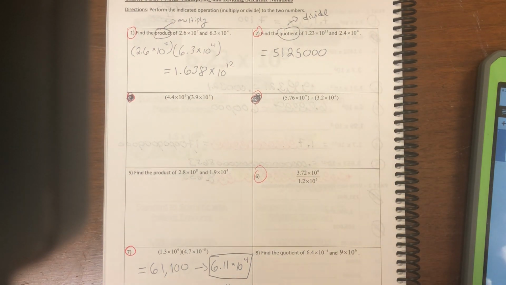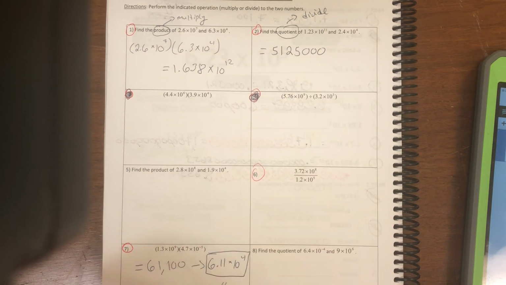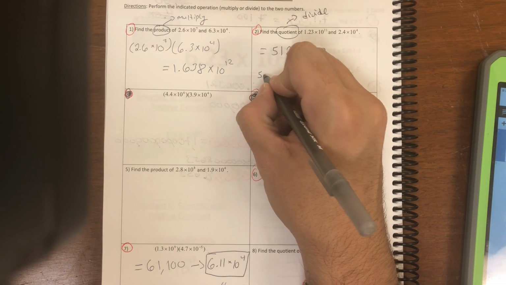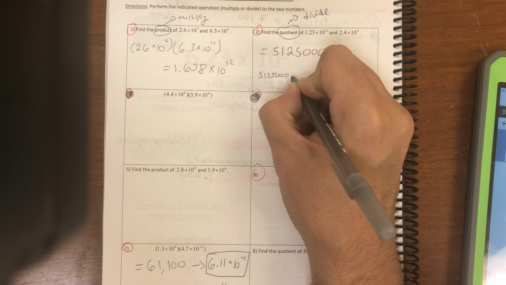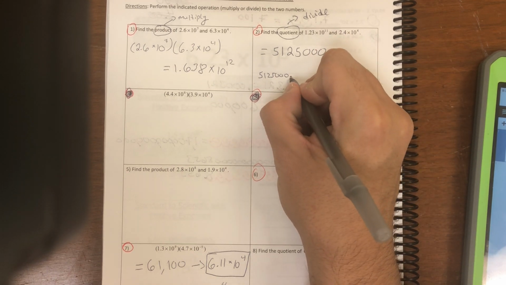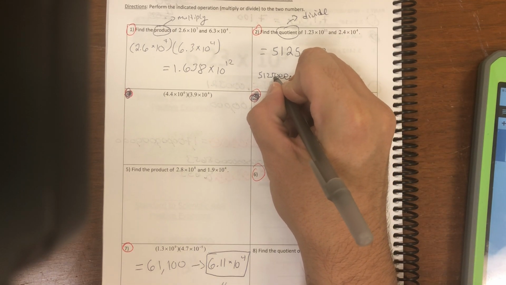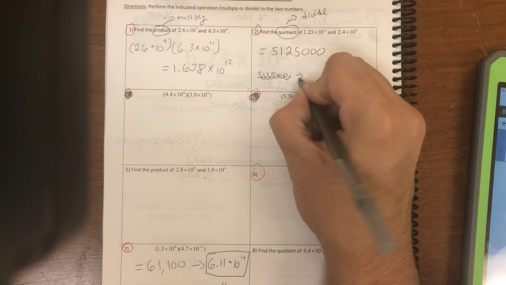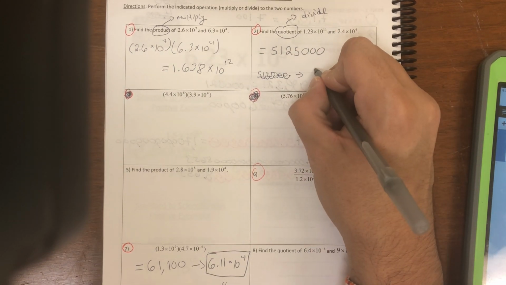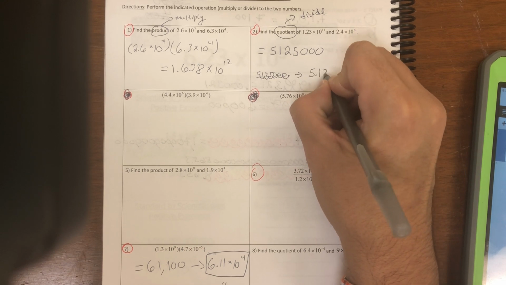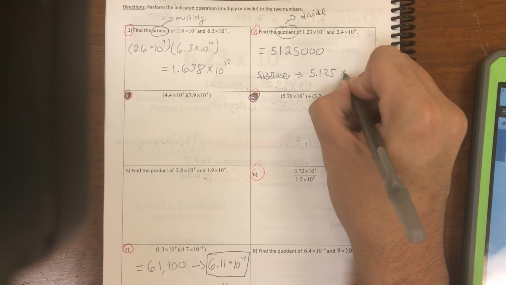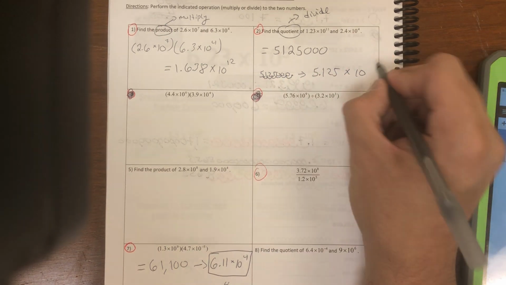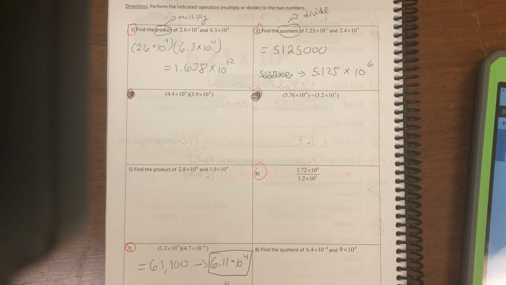And let me double check that I have that right. Now, of course, we're going to have to convert that into scientific notation. So I'm going to do that over here. Put a decimal at the end, and you're going to move it 1, 2, 3, 4, 5, 6. And so that will become 5.125 times 10 to the power of 1, 2, 3, 4, 5, 6. Okay?